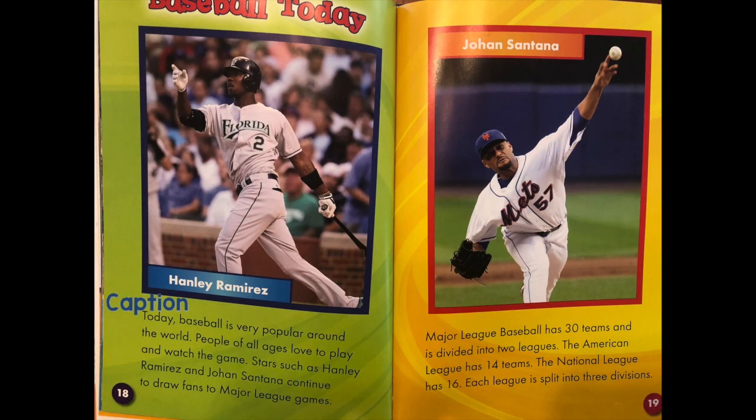Baseball today. Today, baseball is very popular around the world. People of all ages love to play and watch the game. Stars such as Hanley Ramirez and Johan Santana continue to draw fans to Major League games.